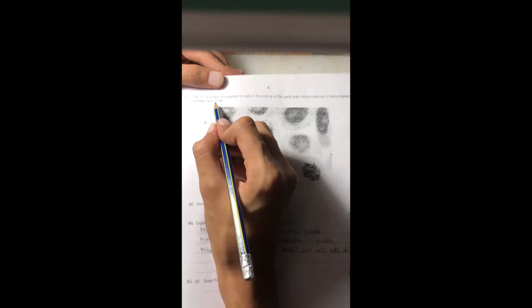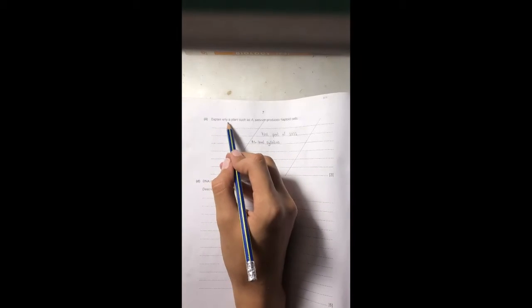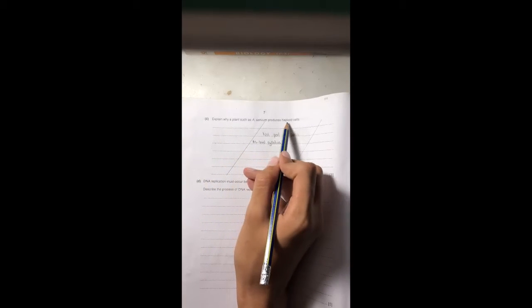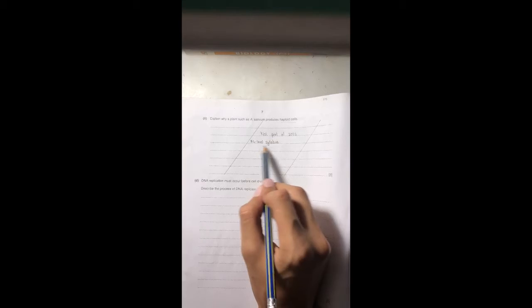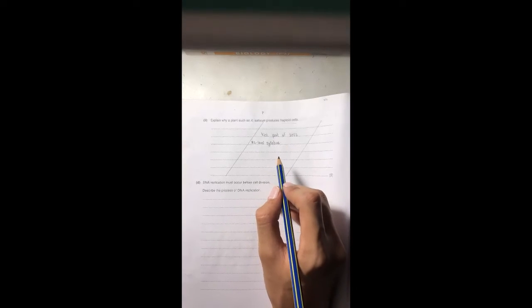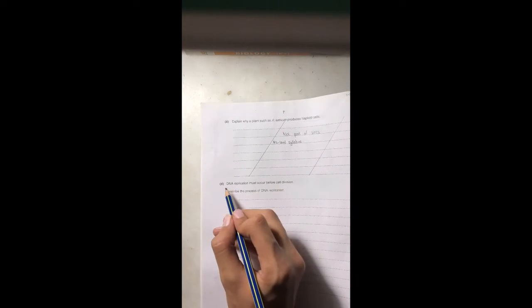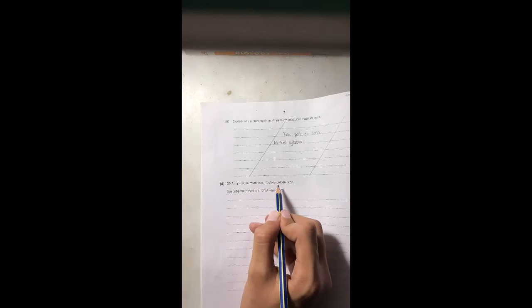State the haploid number of A. sabatum. So the diploid number is 16, so the haploid number would be 8. Question number 3, part 2. Explain why a plant such as A. sabatum produces haploid cells. It's not a part of the 2022 AS level syllabus, so we're not going to do this. Moving on to part D, DNA replication must occur before cell division.